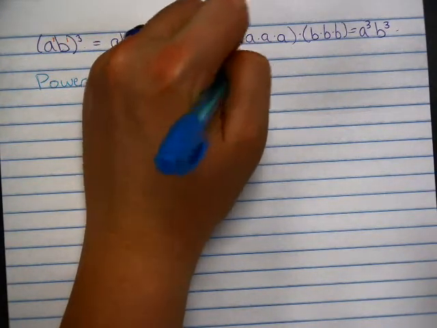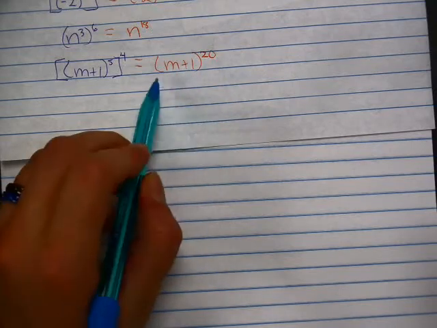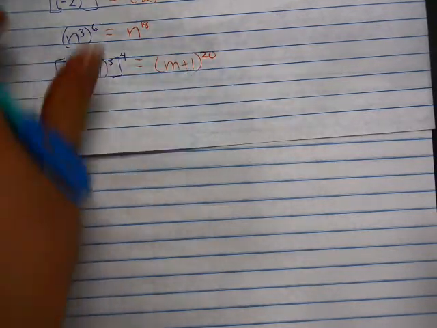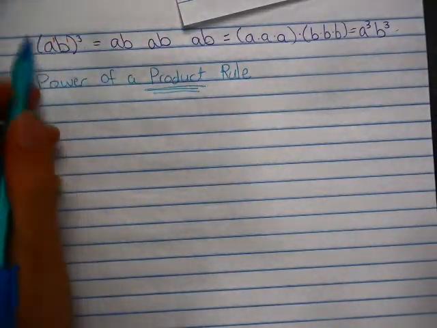So if you look back at your notes, we had (m plus 1) to the 20th. It's not m to the 20th, 1 to the 20th, because this is separated by addition. This is saying product, so the factors can only be separated by multiplication.